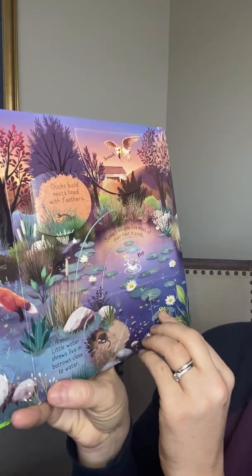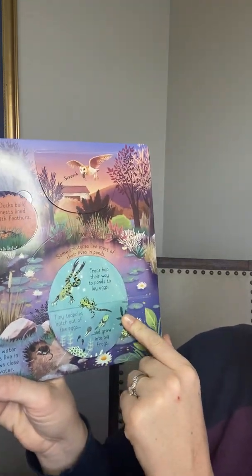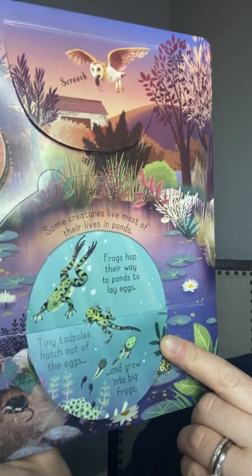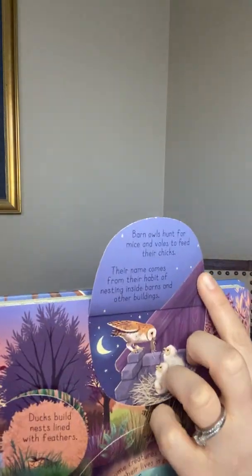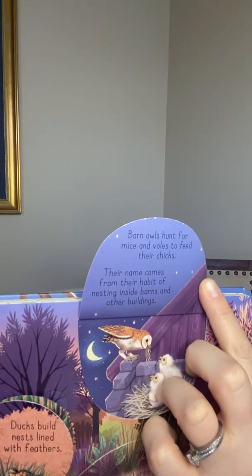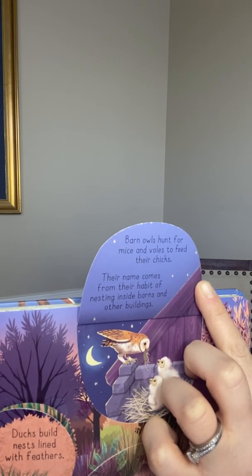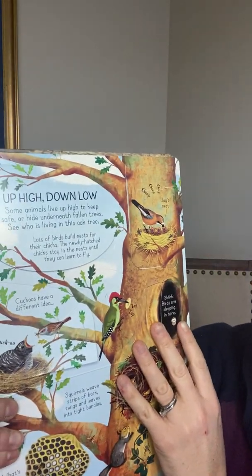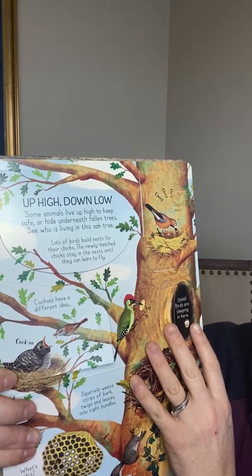That's amazing. Some creatures live most of their lives in ponds. Frogs hop their way to ponds to lay eggs. Tiny tadpoles hatch out of the eggs and grow into big frogs. Barn owls hunt for mice and voles to feed their chicks. Their name comes from the habit of nesting inside barns and other buildings. Up high, down low. Some animals live up high to keep safe or hide underneath fallen trees.